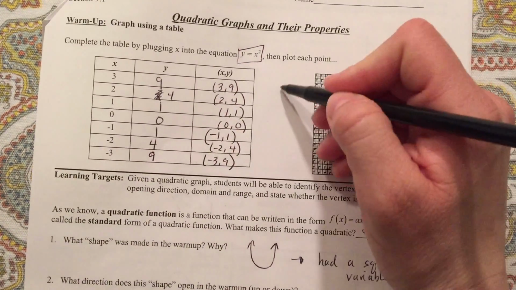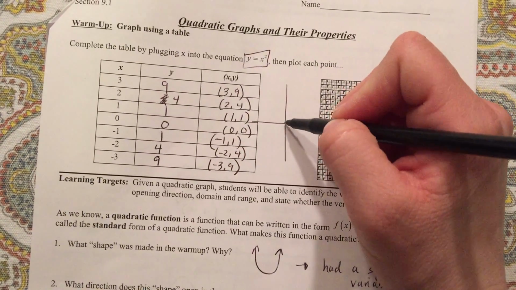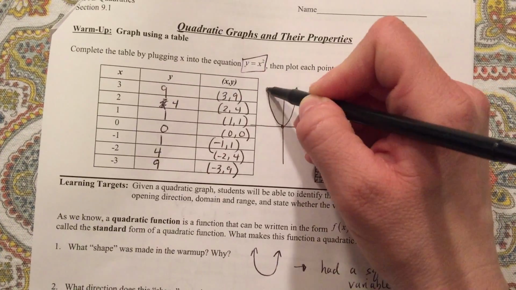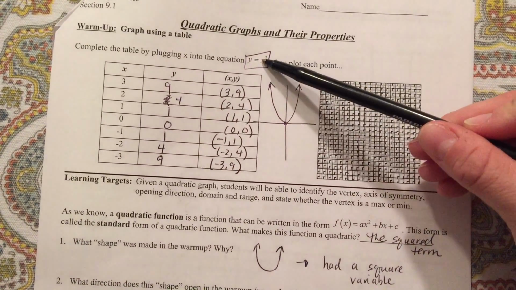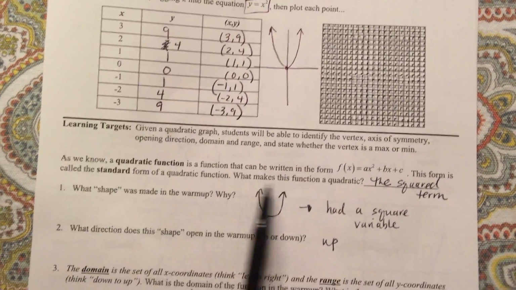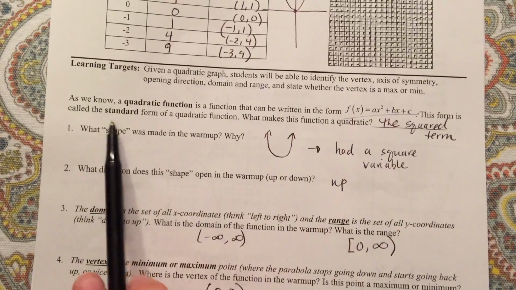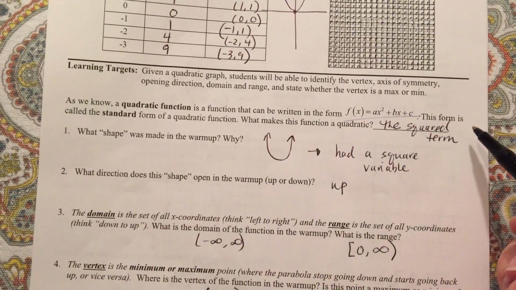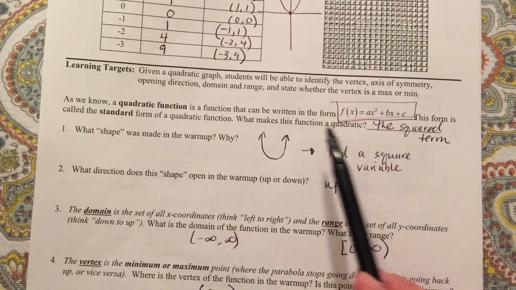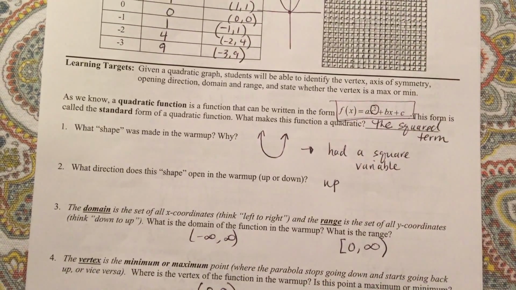And what you will see is that this graph will look like a parabola that we've been doing all along, okay? How do I know it's going to be a parabola? Because it's an x squared. As we know, a quadratic function is a function that can be written in this form. This is the standard form, ax squared plus bx plus c. What makes this function a quadratic is the squared term, which is right here, okay?